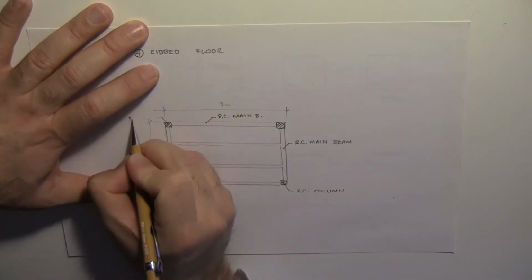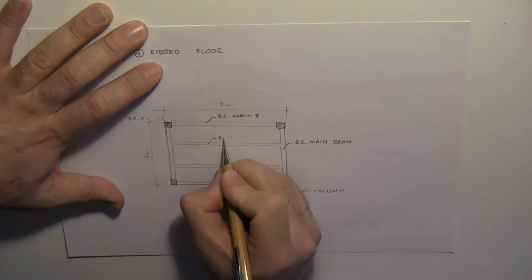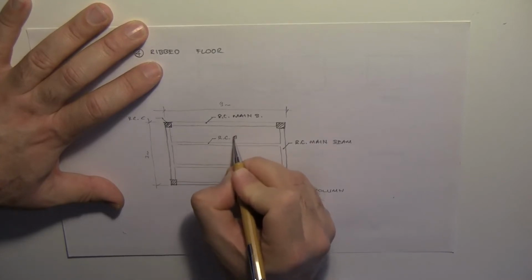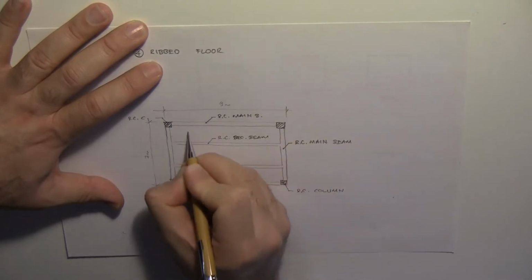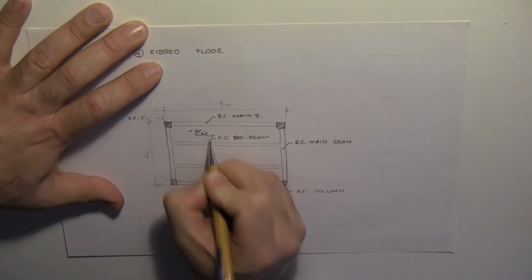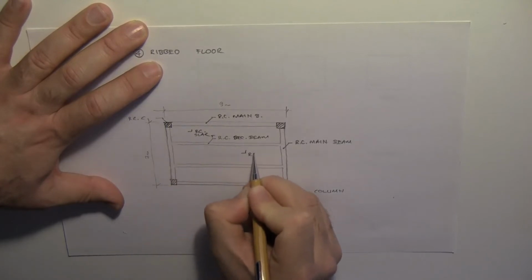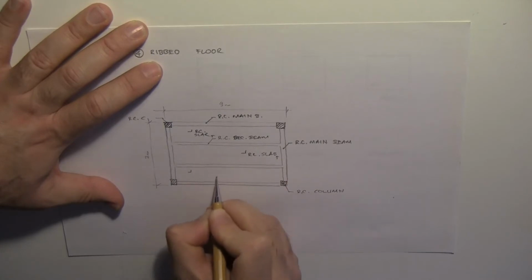This is also an RC column. And we have got an RC secondary beam here. And on these parts we have got RC slab, and this is also RC slab as well.